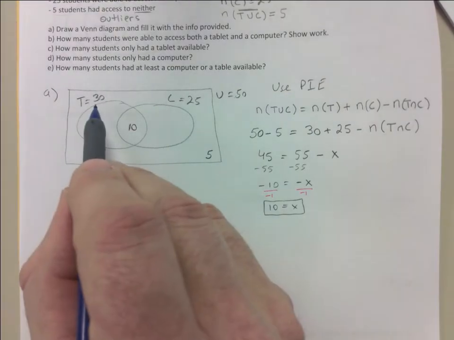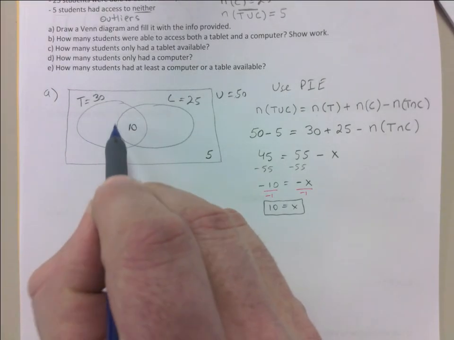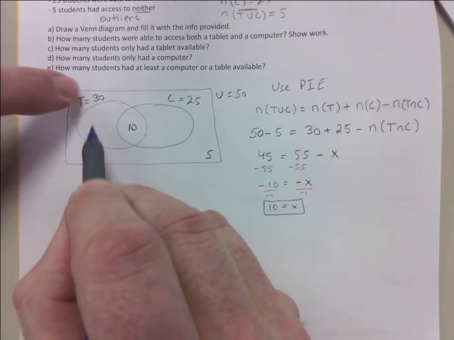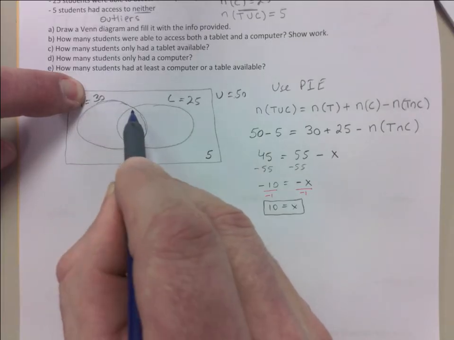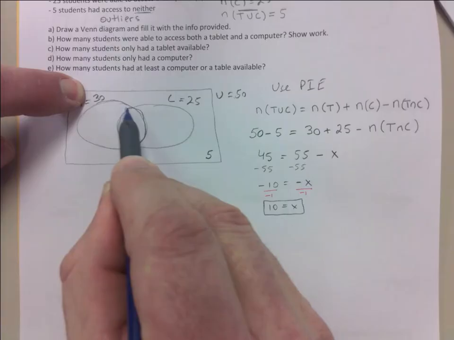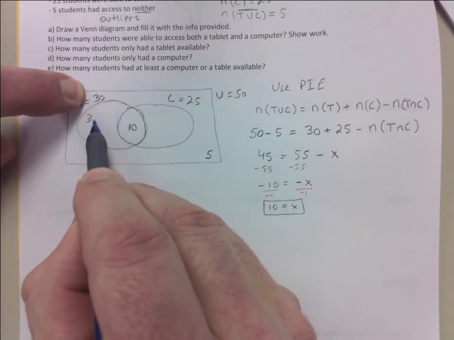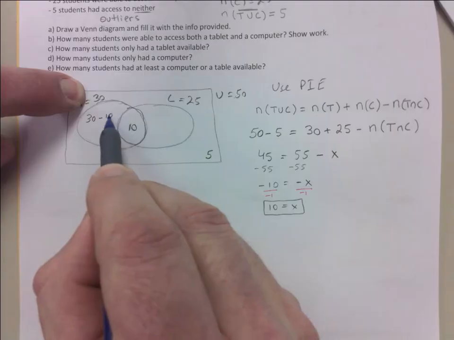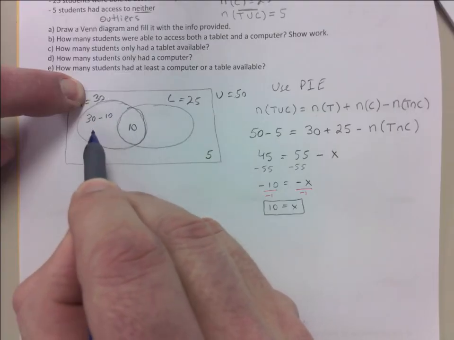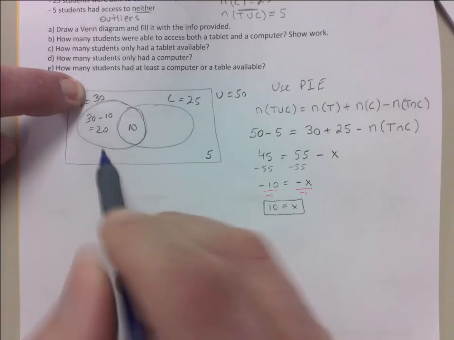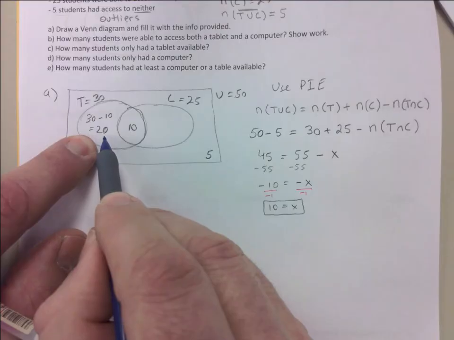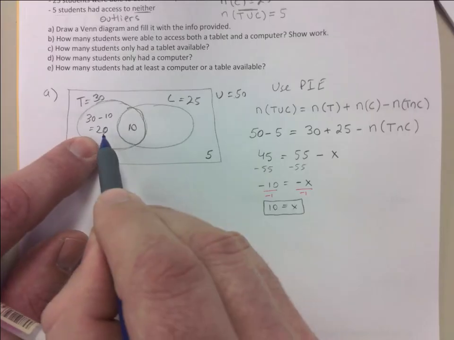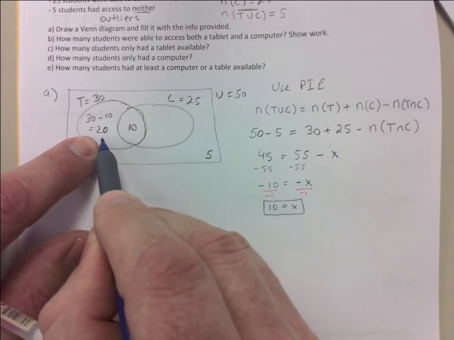Okay, so how would we find this section right here? If it's 30 for all of it, and 10 are in this section right here, then this will be 30 minus 10. Like this section right here would be 20 students only have a tablet. 30 have a tablet, but 20 only have a tablet.